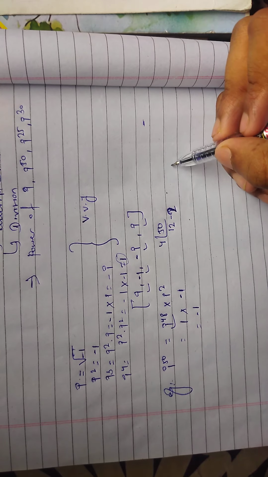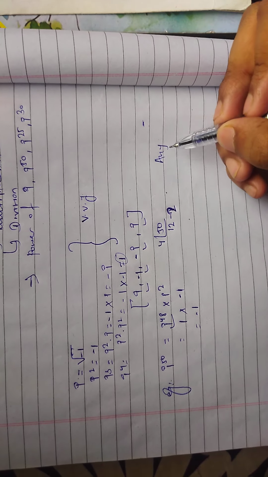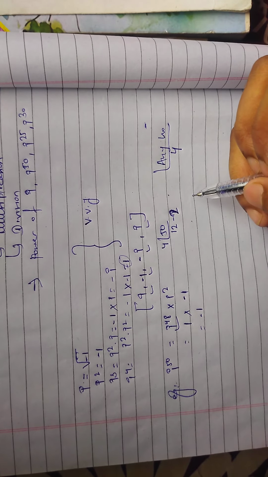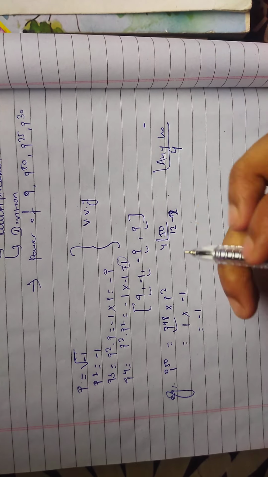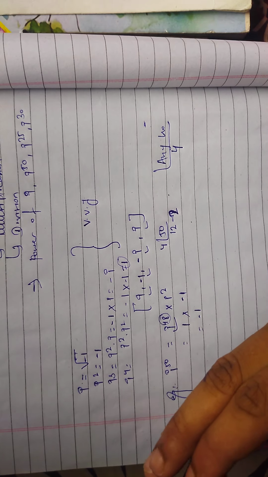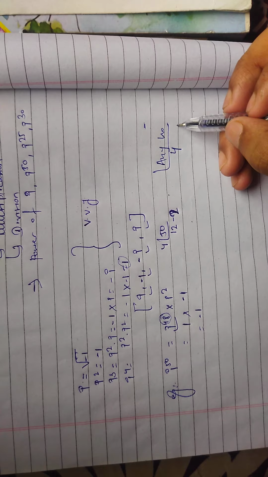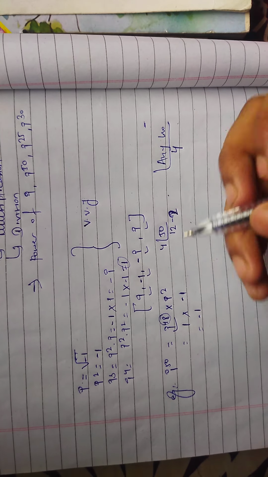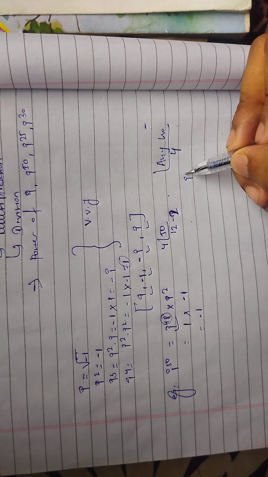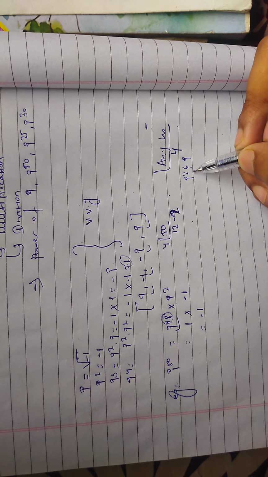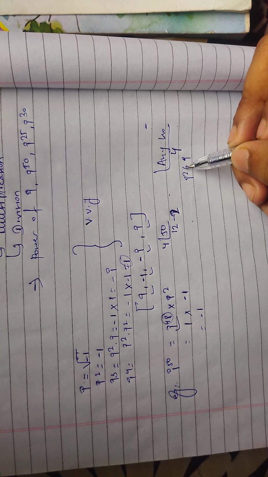So first of all we have to divide the power by 4. If the number is divisible, then we write that part separately, and the remainder part we put separately. Suppose we get I to the power 26.